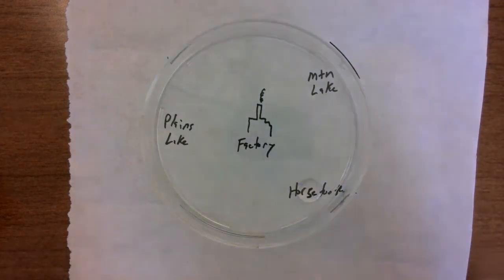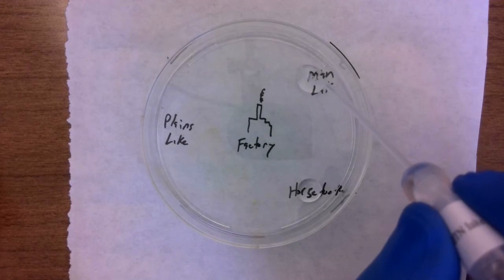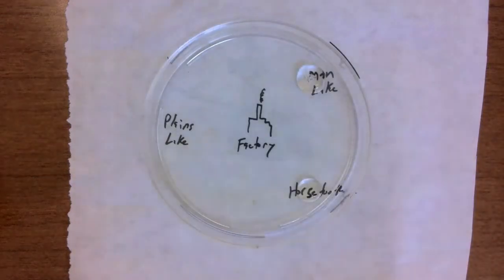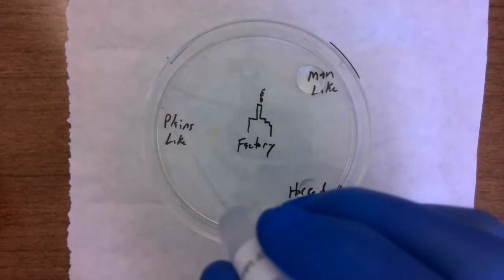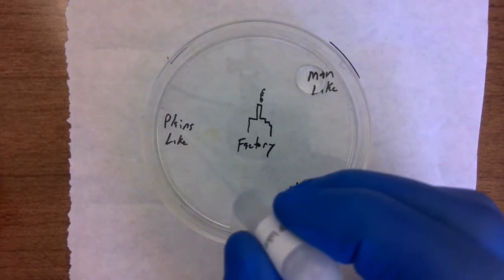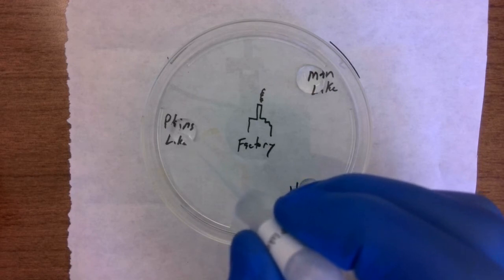Now for our mountain lake here, 1, 2, 3, 4, 5, 6, 7, 8, 9, 10. Pretty close. And let's go ahead and get our Plains Lake. This would be maybe water from somewhere out on the plains, lakes in Nebraska. 5, 6, 7, 8, 9, 10 looks about right.